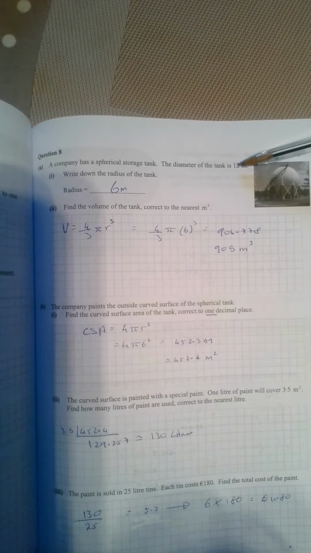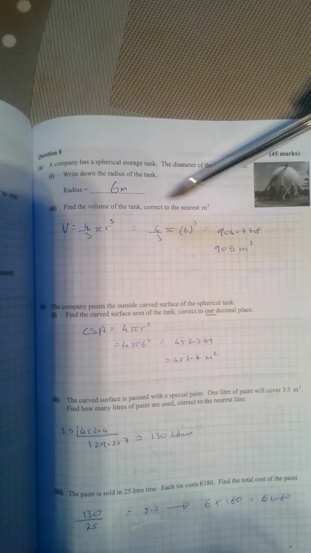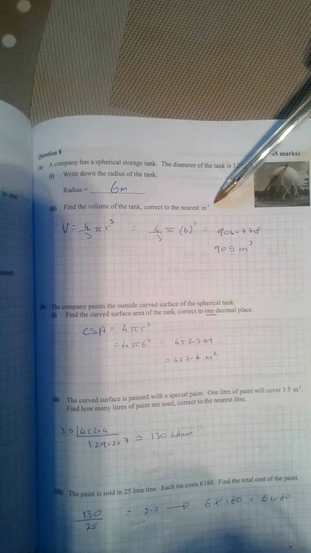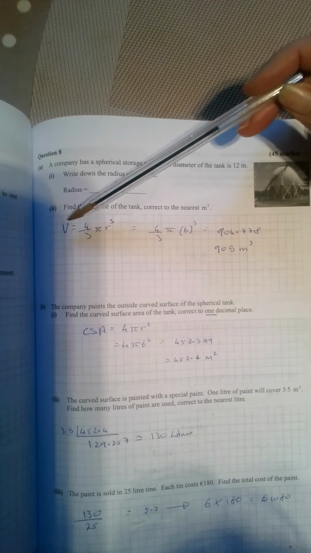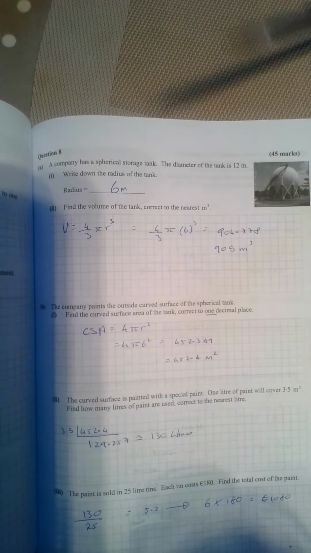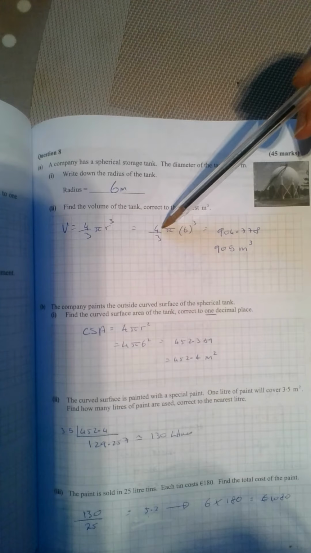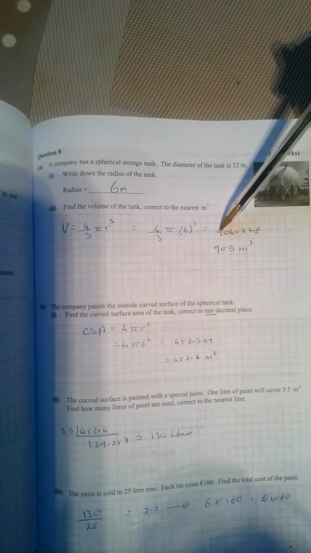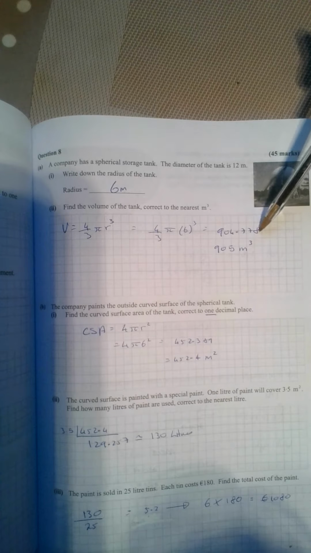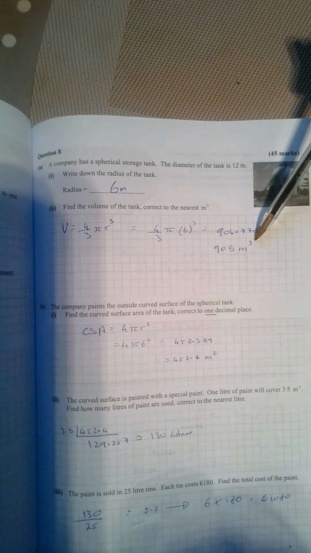So that's just half of 12, which is 6. Find the volume of the tank, correct to the nearest meter cubed. So when we look up our formula tables, volume of a sphere is 4 all over 3 pi r cubed. Sub in 6 for your radius. 4 all over 3 pi 6 cubed comes out as 904.778, but it says to the nearest meter, so 905 meters cubed.